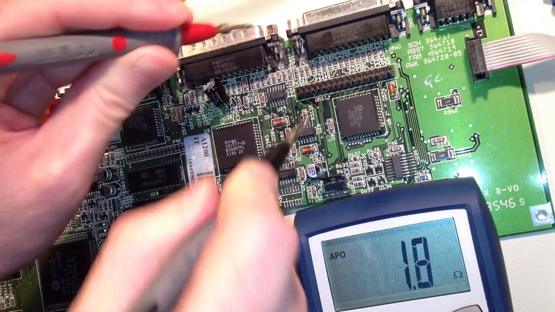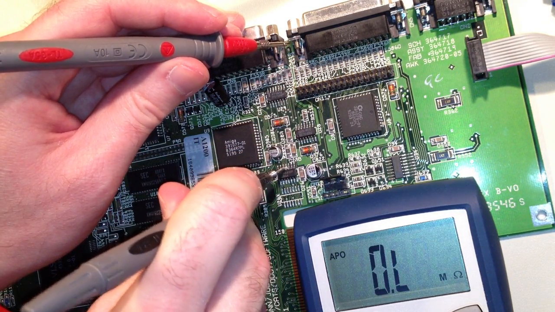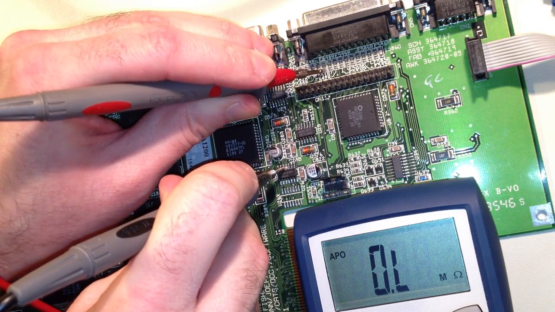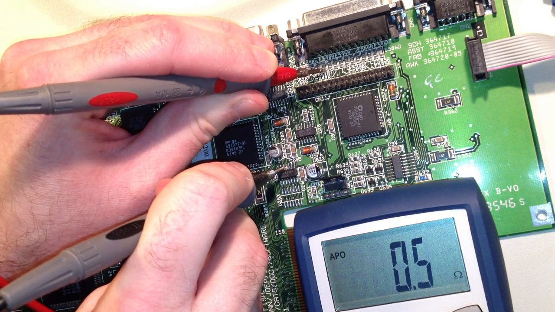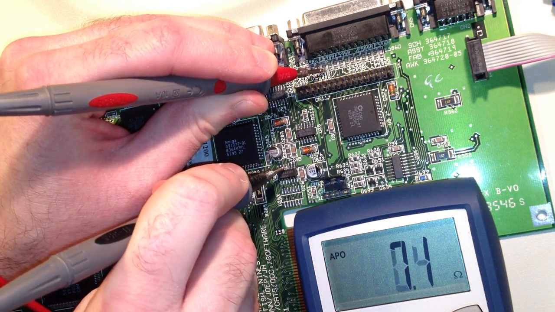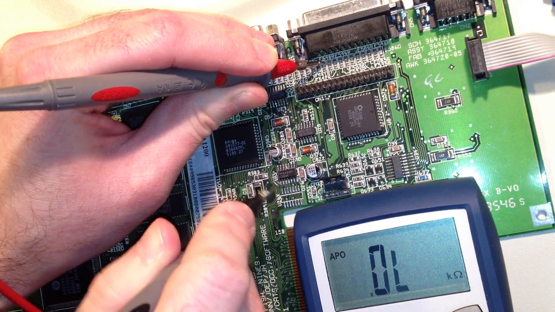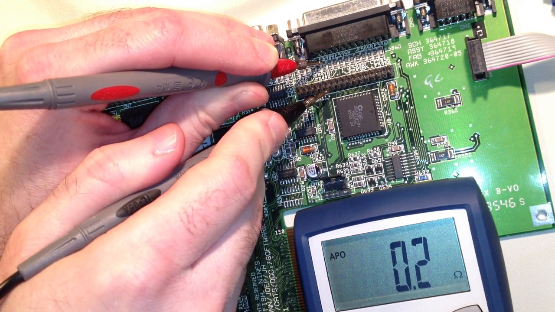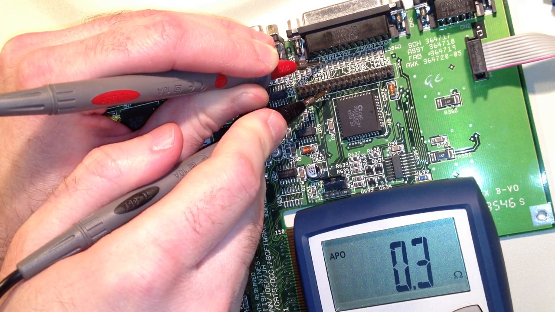So that means that this pin on this chip here is connected to the bottom side of this resistor, and then it goes through the resistor to the upper side here of the resistor, and then it goes to the internal disk drive connector and the external disk drive connector as well.